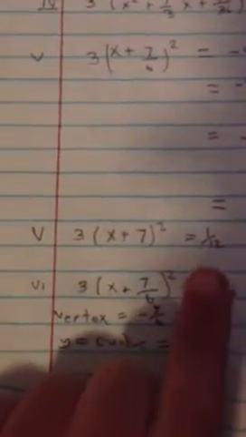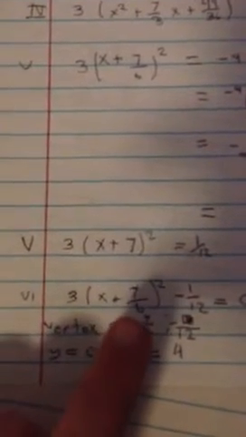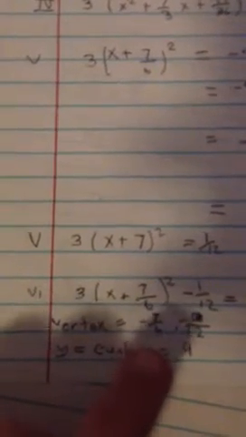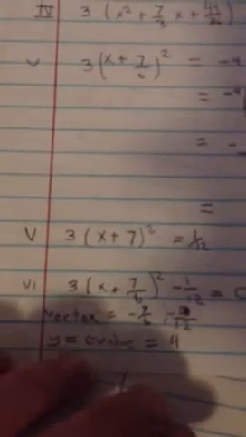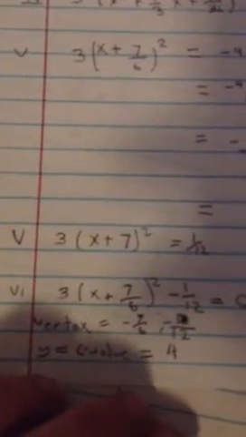So excluding this number and this number, what would make x plus 7 over 6 equal 0? So the answer to that would be negative 7 over 6, and that gives you the x value of your vertex. The next value would be your y value, and that is simply this extra value here, which is negative 1 over 12. So to graph that, you're going to put the vertex right there.